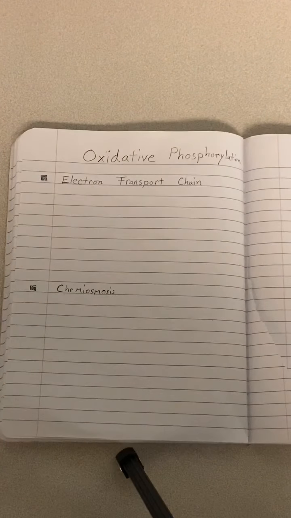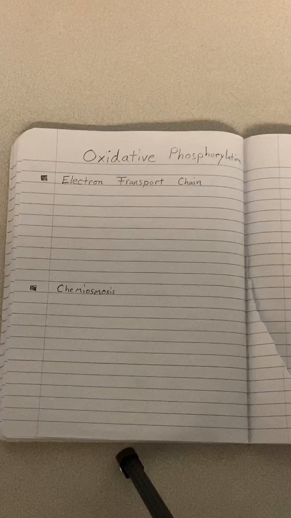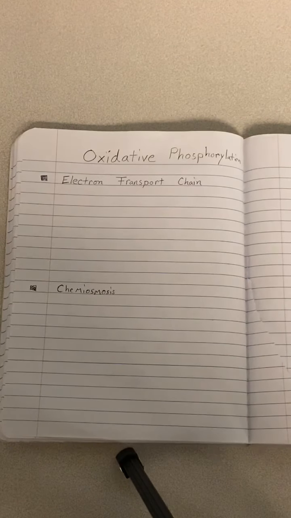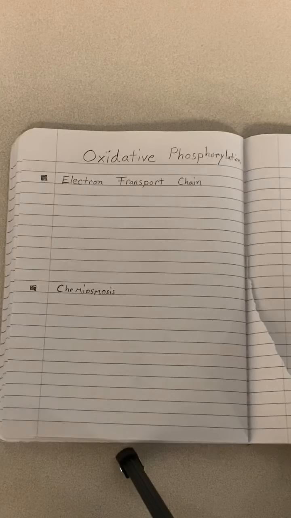So next we do the oxidative phosphorylation. In this process, it is broken down into 2 steps. First, the electron transport chain. Now, recall, we have all those energy carriers, and they carry energy in the form of electrons.